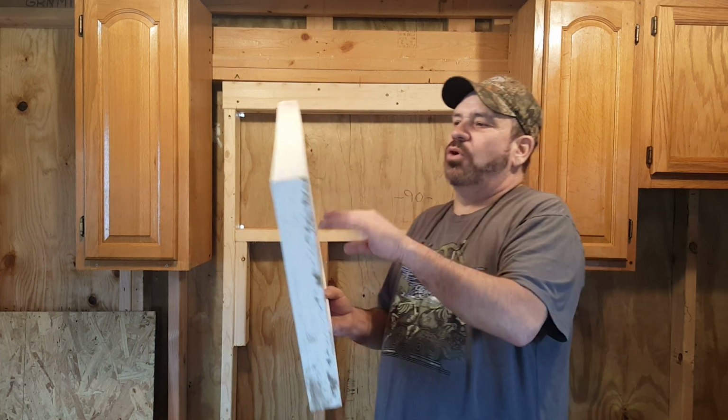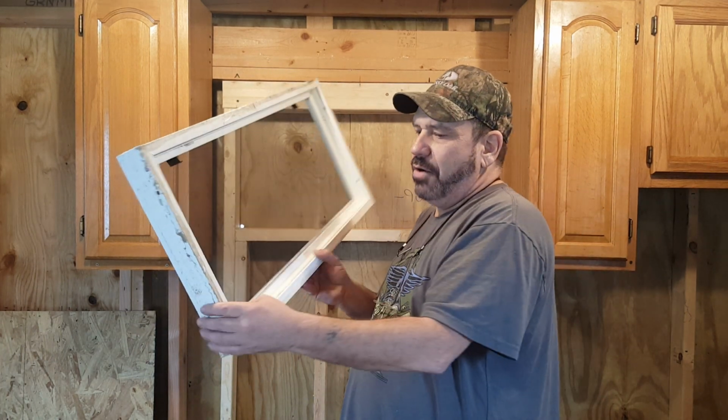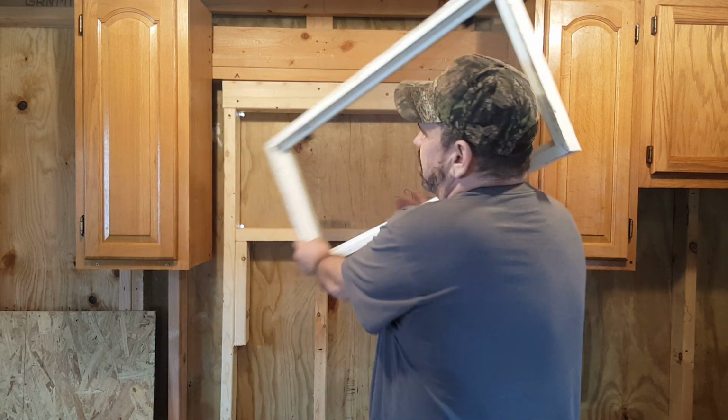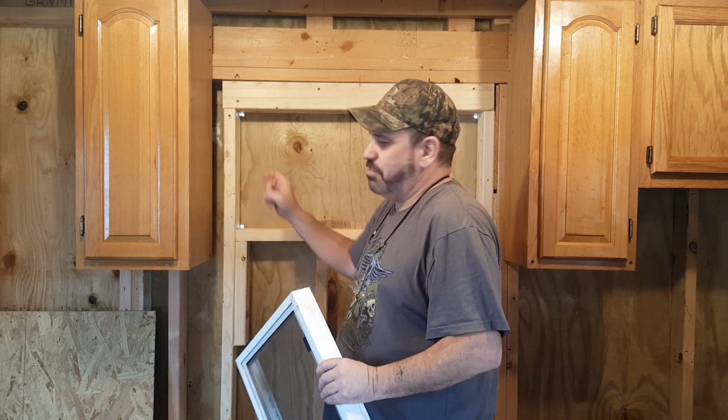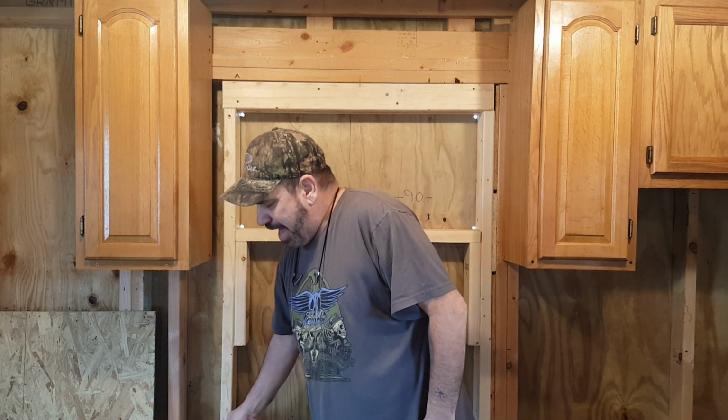How you do it is you open up your window. In this case, I took my window out, and you'll see holes in the side that you'll attach right into your sideboards. So that is that.